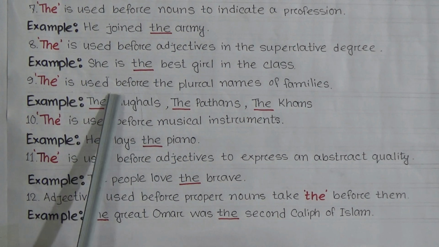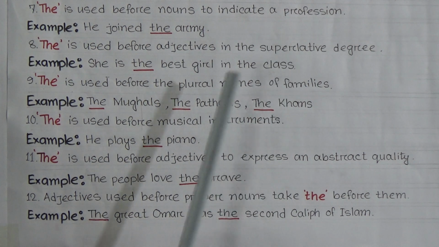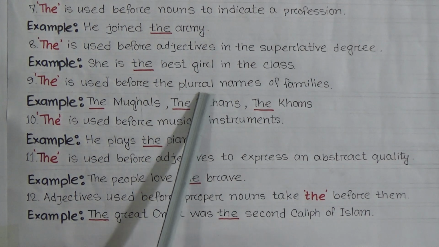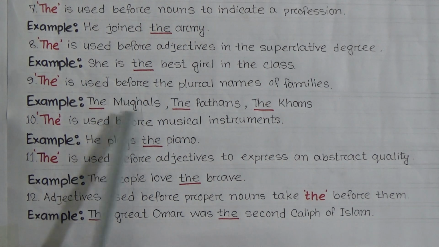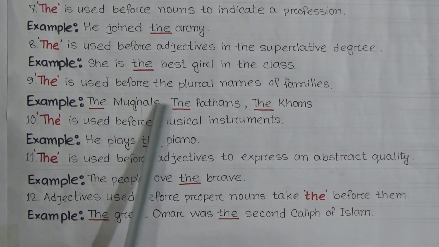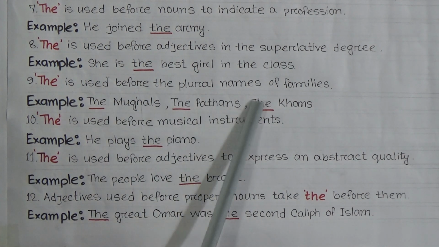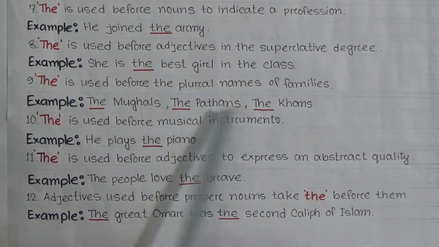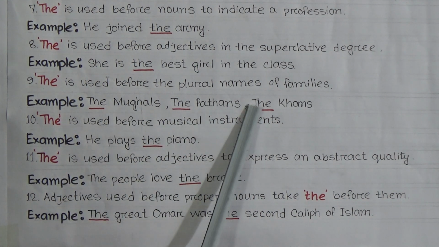Number 9, the is used before the plural names of families. So when any family is indicated and it is in plural, then we have to use the article the. For example, we can say the Mughals, the Pathans, the Khans. So look, Mughal, and we have added s, it is in plural form. Pathan, we have added s, it is also in plural form like Khans. So if the family name is in plural form, we have to use the article the.